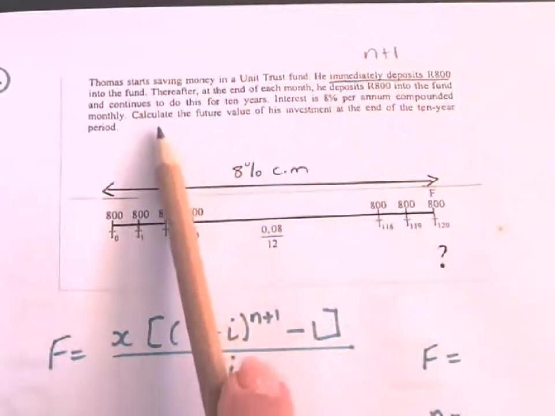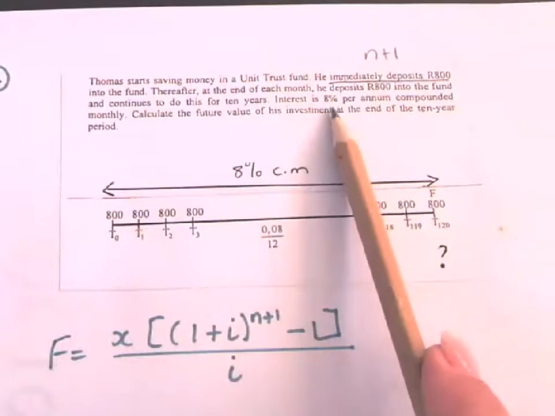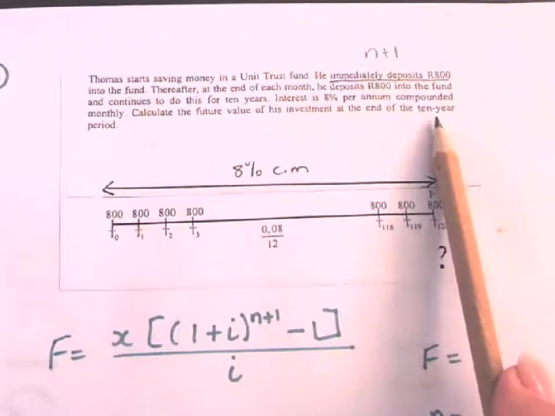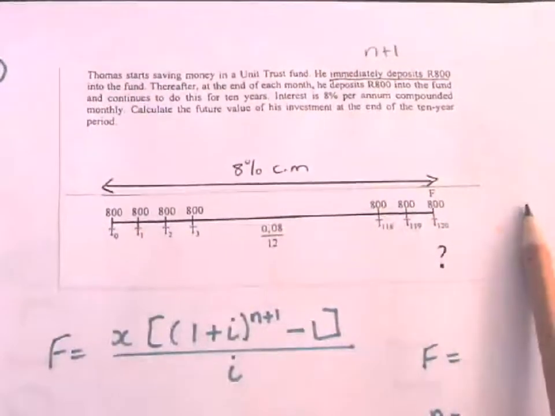And continues to do so for 10 years. Interest is 8% per annum, compounded monthly, and calculate the value of the investment at the end of the 10-year period. It's always good to draw a timeline.